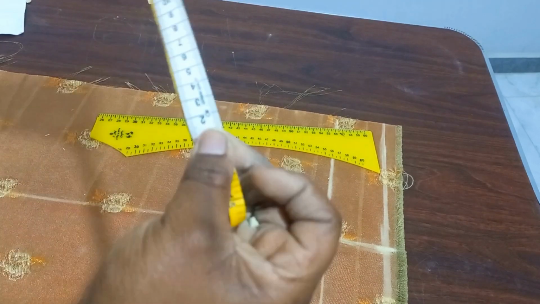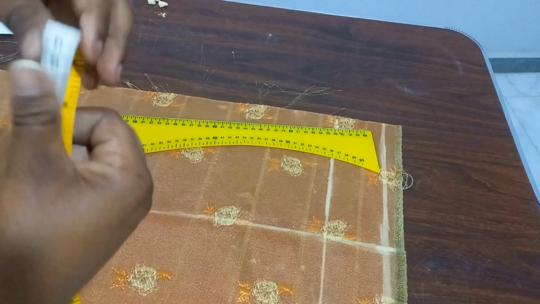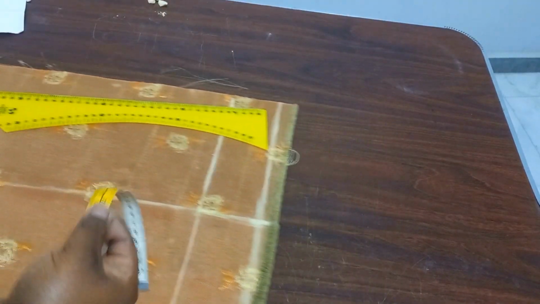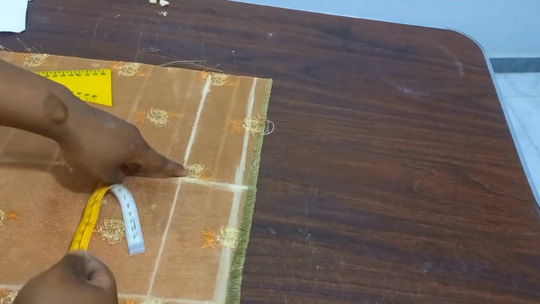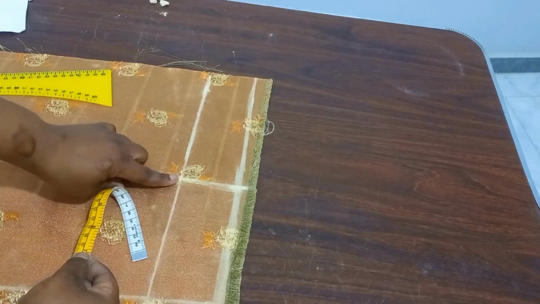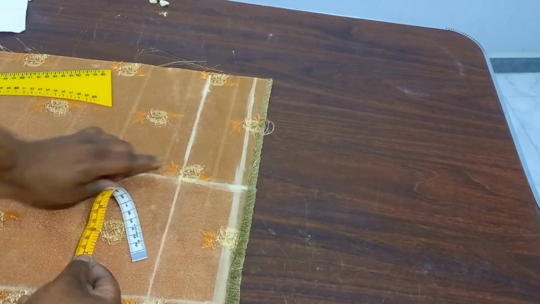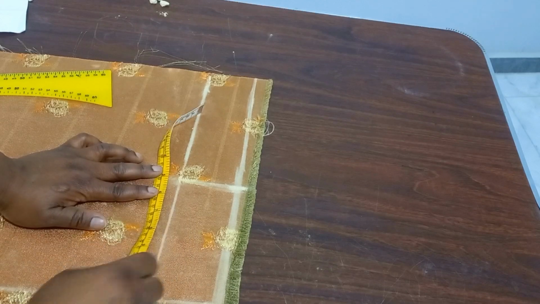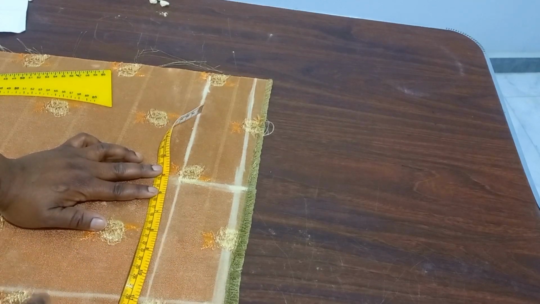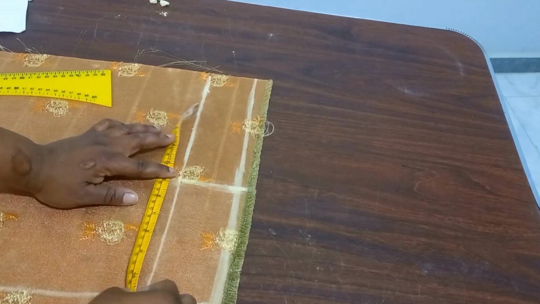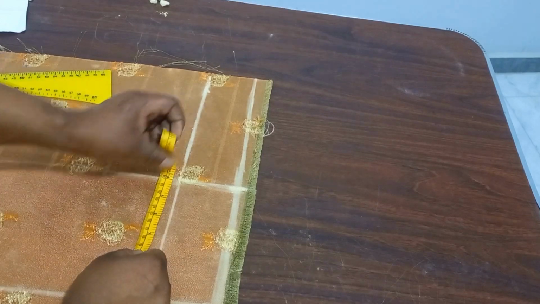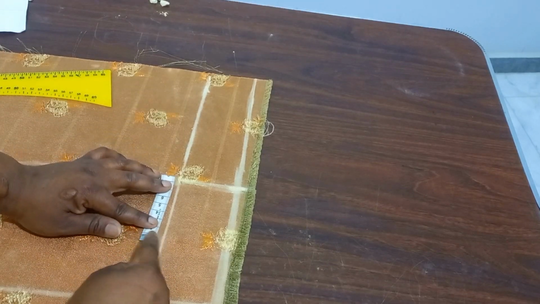Yeah, see that? 7. So you come to the final length, which is your normal trouser length. You place your tape rule this way and take the 7 inches. But you will not take it straight. You will have to divide your 7 again into 2.